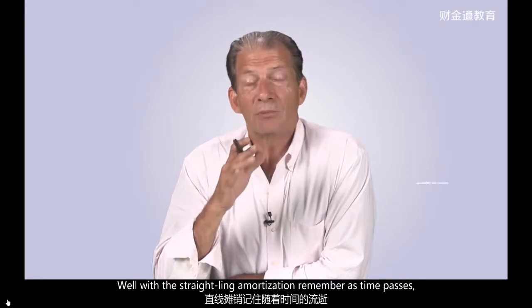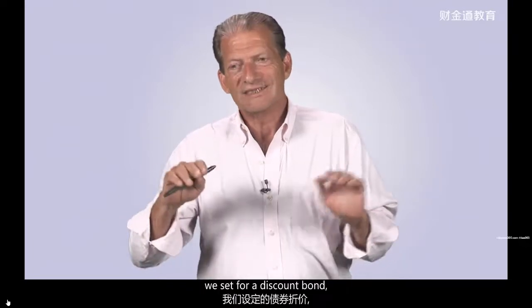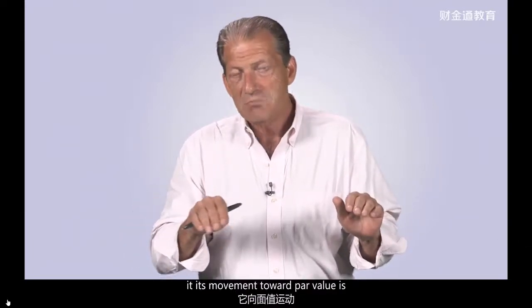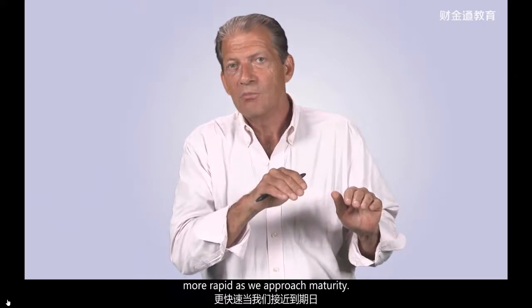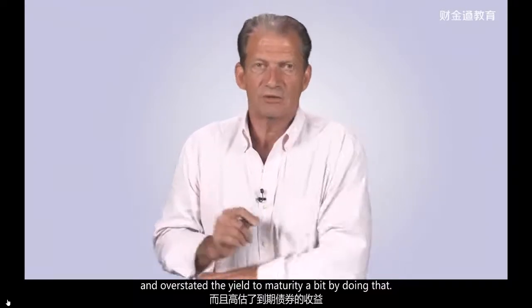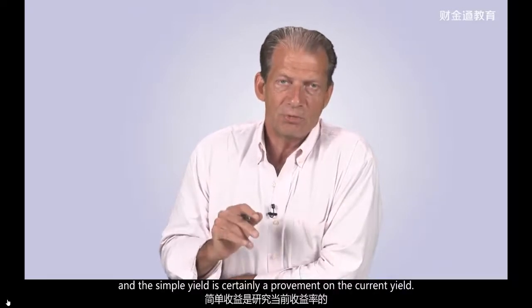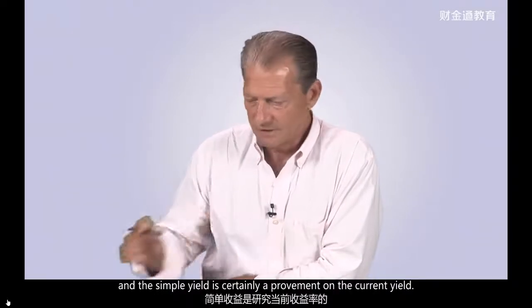And why would that be? Well, with the straight line amortization, remember, as time passes, remember our constant yield price trajectory? We said for a discount bond, its movement toward par value is more rapid as we approach maturity. So by dividing by just 3, we've kind of put too much amortization of the discount in this first year and overstated the yield to maturity a bit by doing that. But certainly, at least now we've done something with the movement toward par value, and the simple yield is certainly an improvement on the current yield.